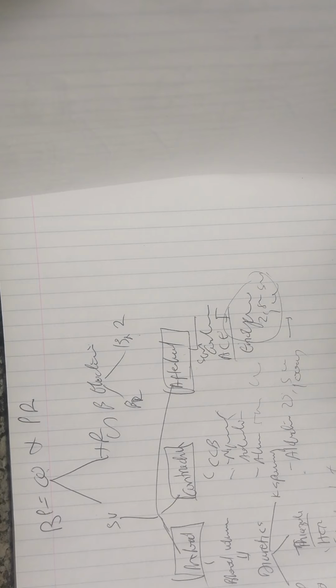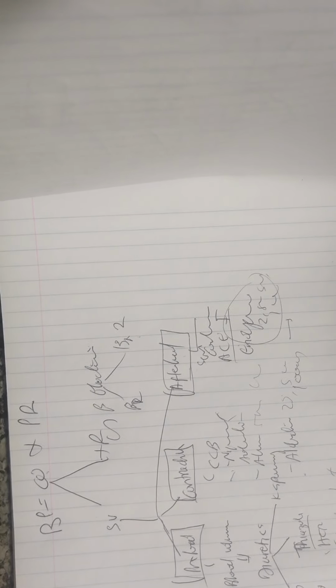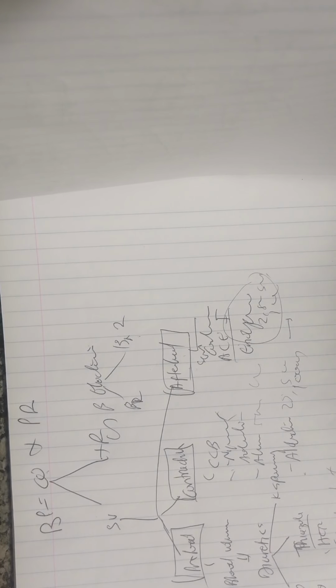So you don't want to use a non-selective beta blocker to treat hypertension on a patient that has asthma, COPD, bronchitis, any disease that affects the airway of the patient. You want to run away from a non-selective beta blocker, because the condition that they have will just be exacerbated. So it's better to use a selective one.